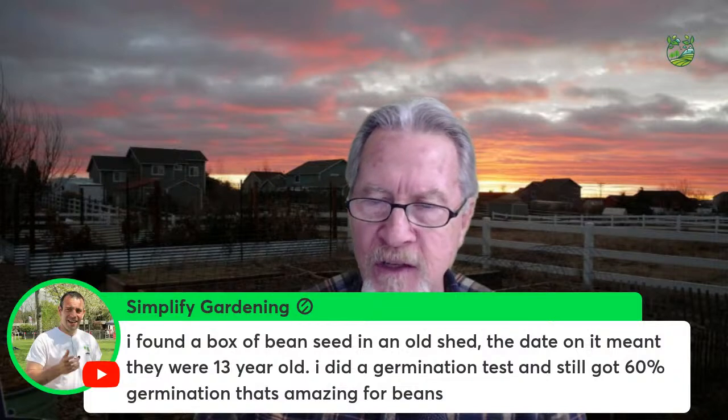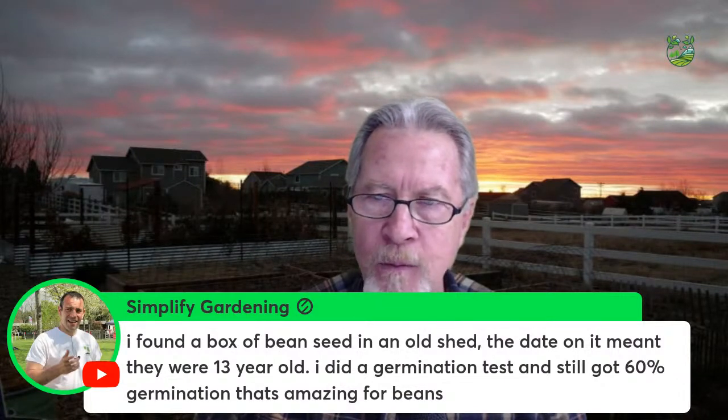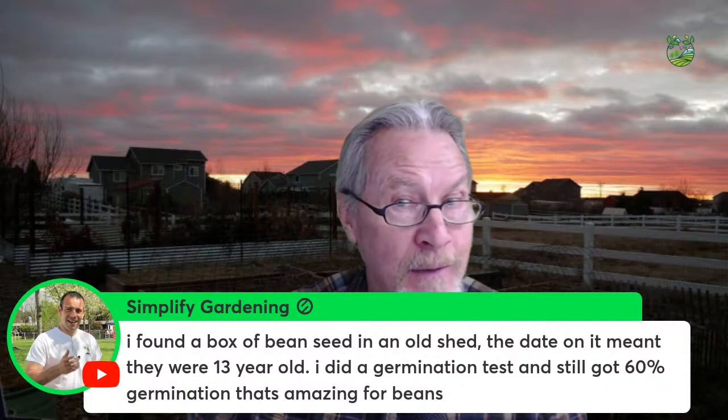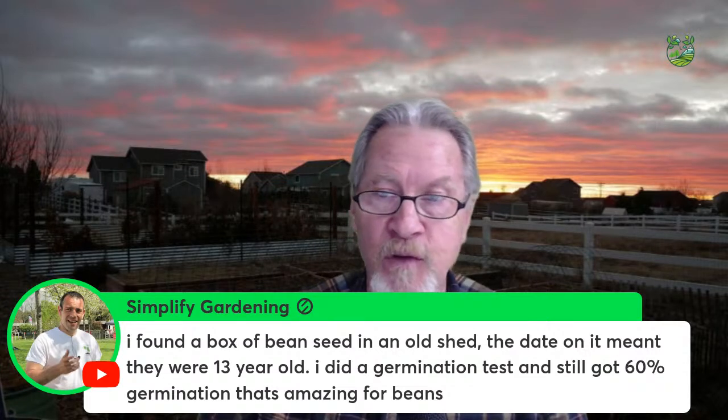Tony says, I found a box of bean seed in an old shed. The date on it meant they were 13 years old. Did a germination test and still got 60% germination. That is amazing for beans.